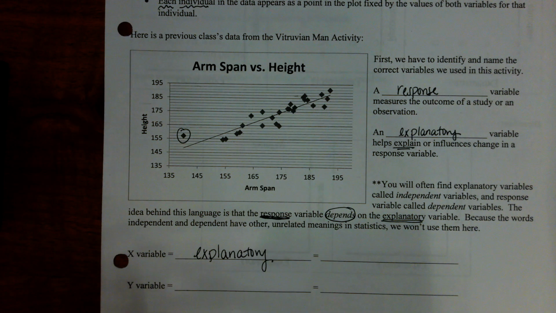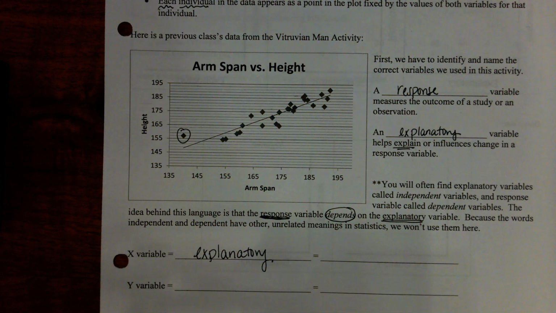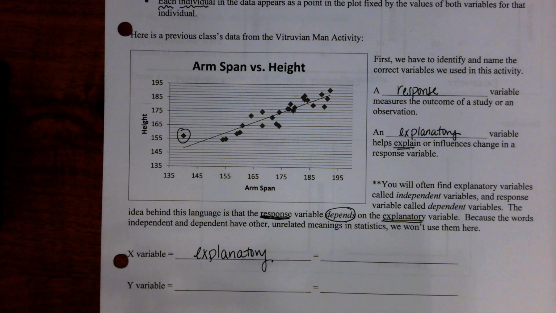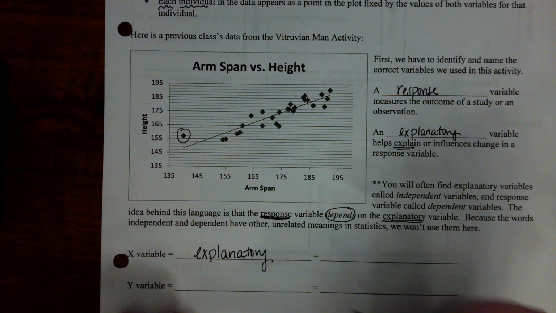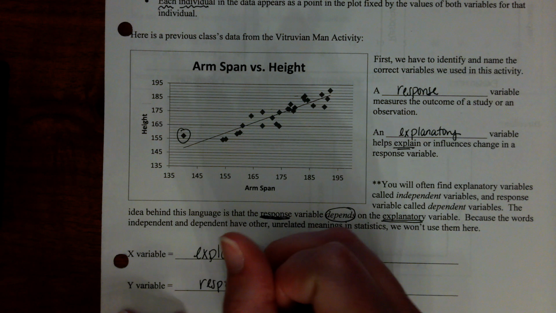So if we're trying to see if one is going to explain or influence the change in the response, that variable is going to be on the x-axis. Our response is going to depend on what our explanatory was. Think of that as the dependent variable, you can kind of say, with your response. So our y variable is always going to be our response variable.